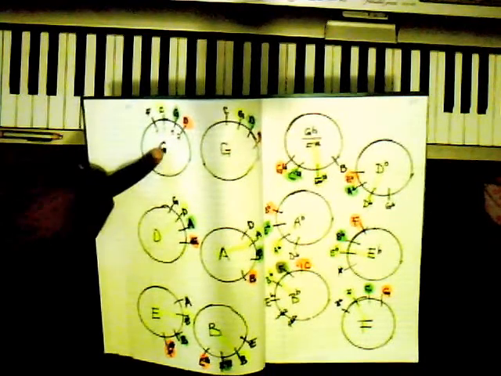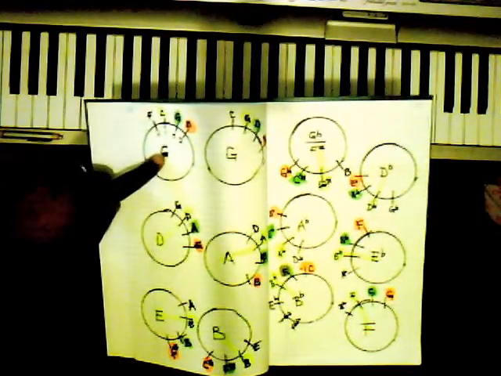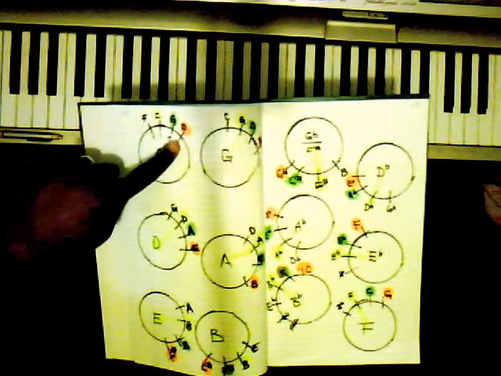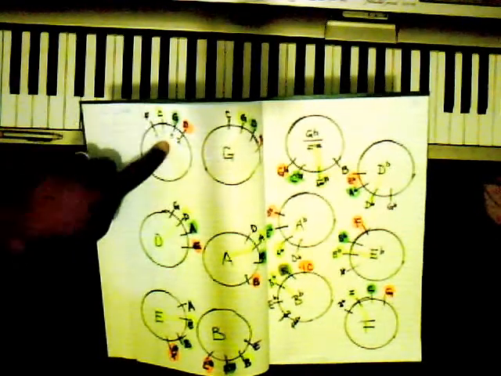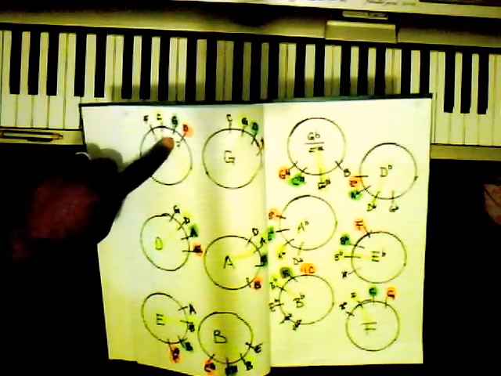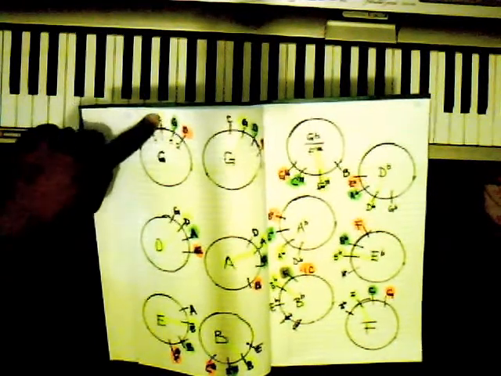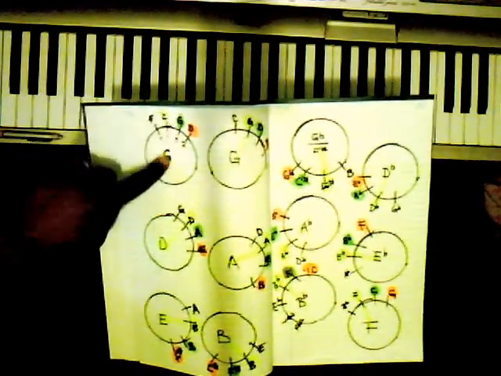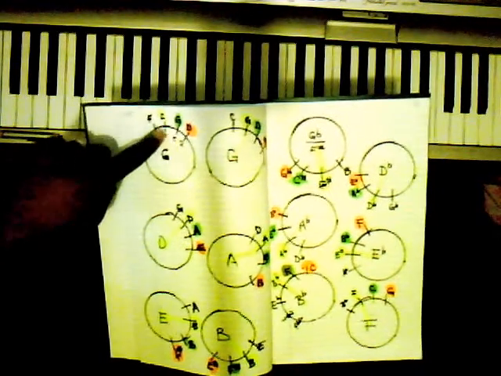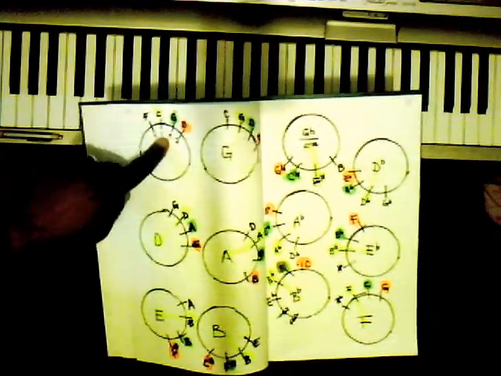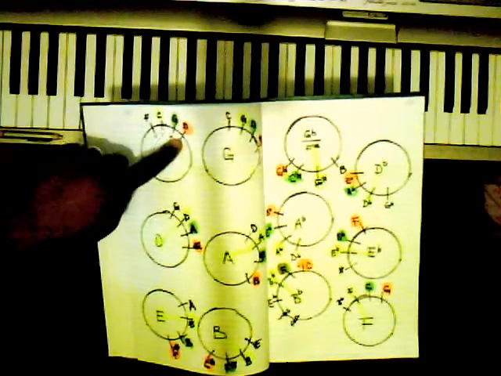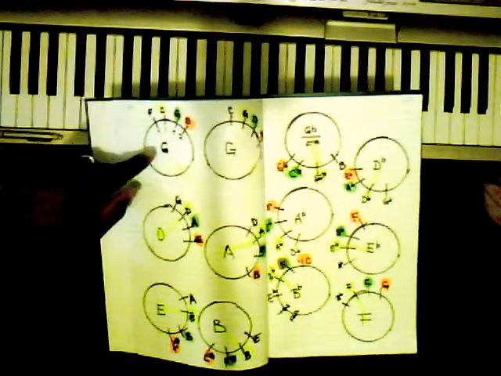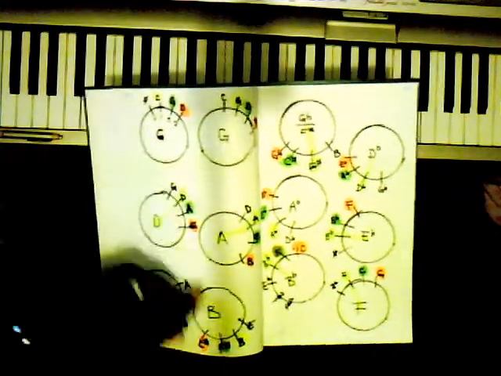So for example, up here I'm in the key of C. My orange is my 2, which is D. My 5 is green, which is G, and my key tone, which is yellow, is a C. That's my 2, 5, 1, and it's in that order on the circle of fifths or the circle of fourths, and that's a good way to practice it.